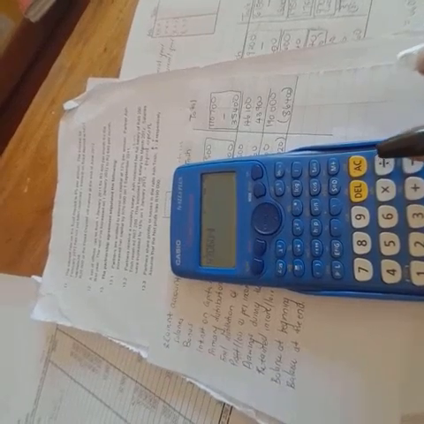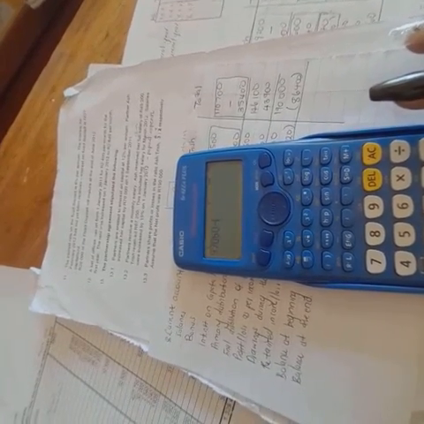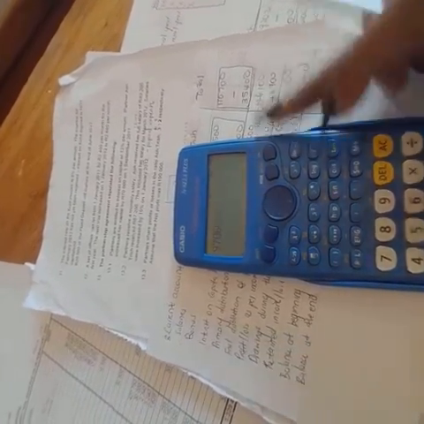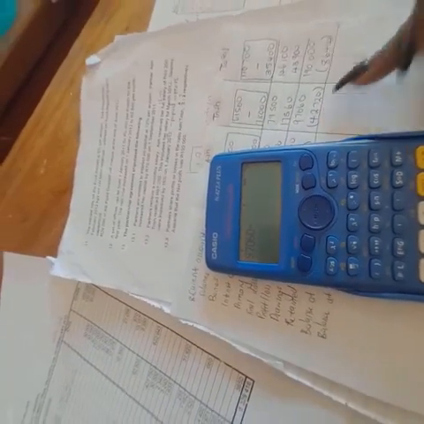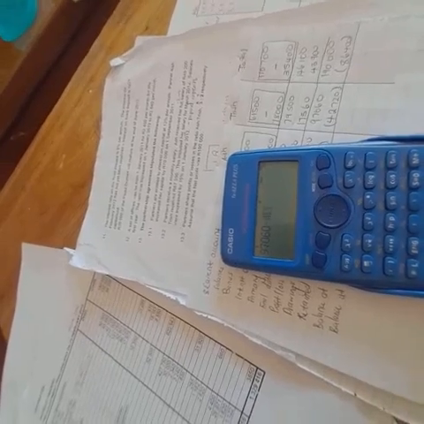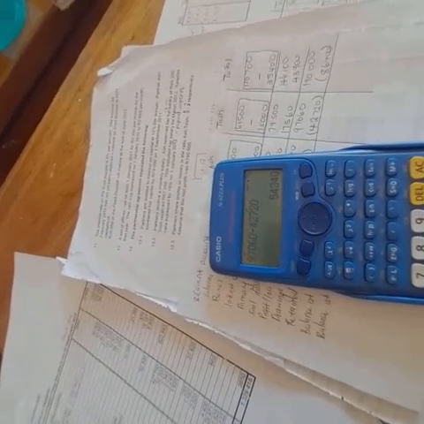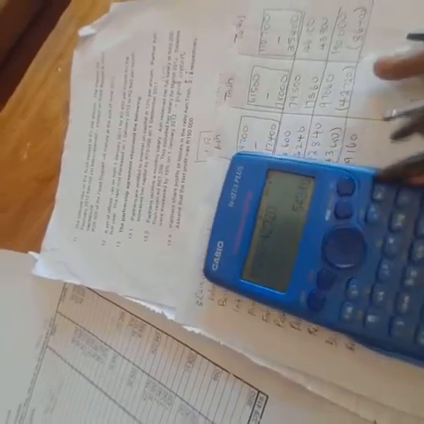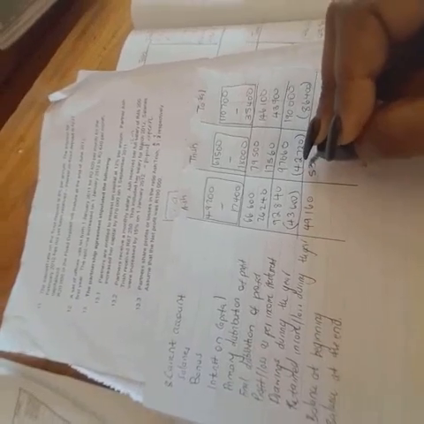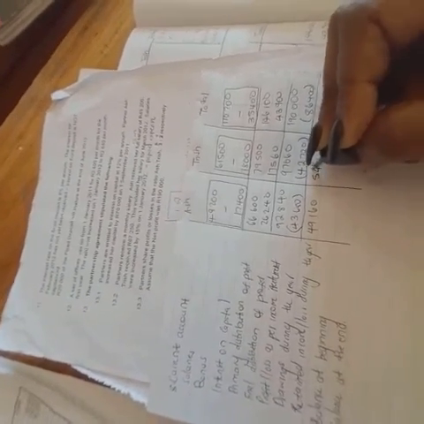Then we deduct her drawings, the 42,720, and then we should get 54,340. So it's going to be 54,340, right?